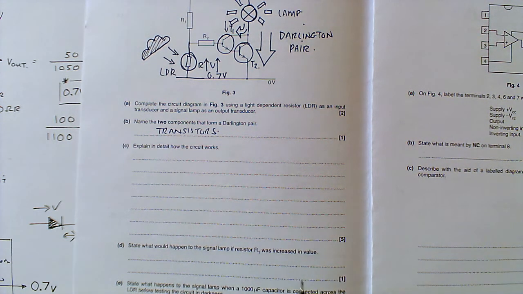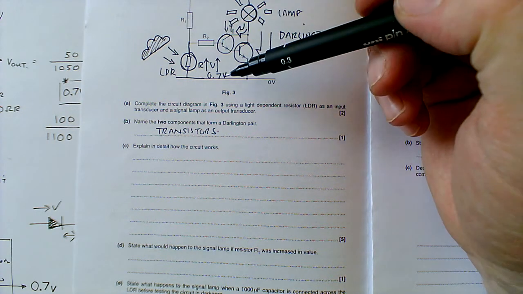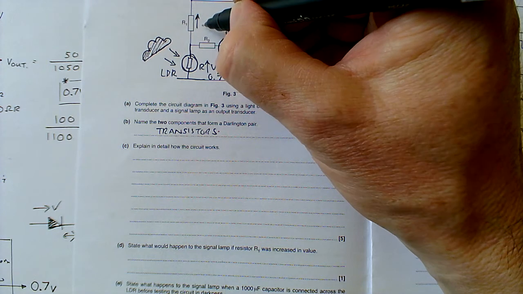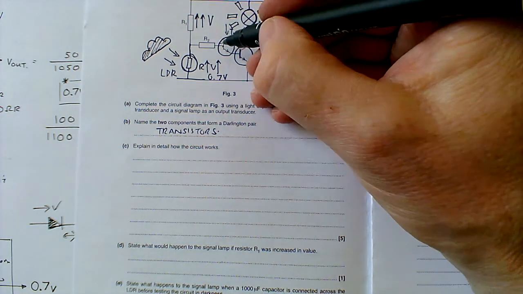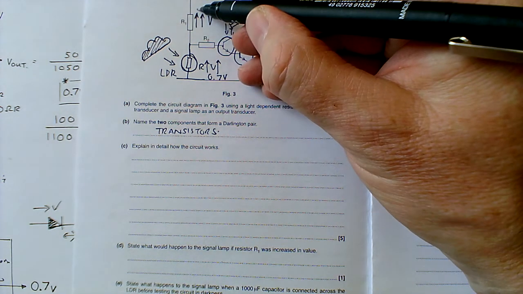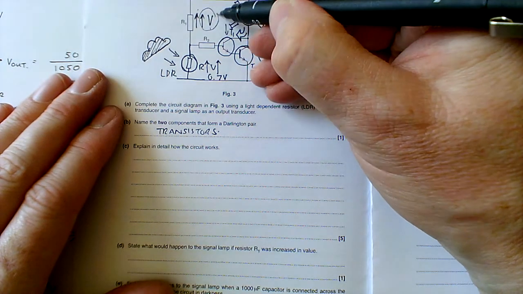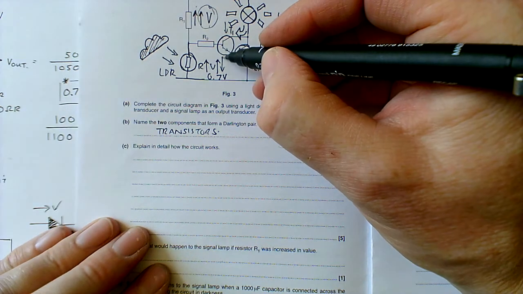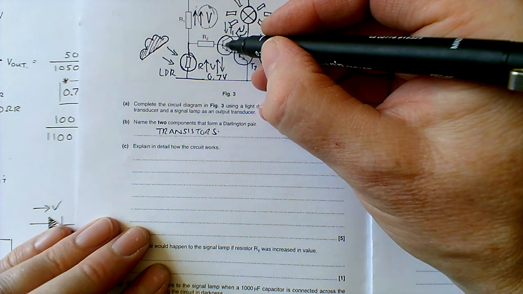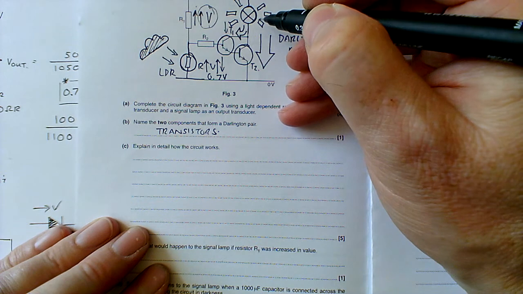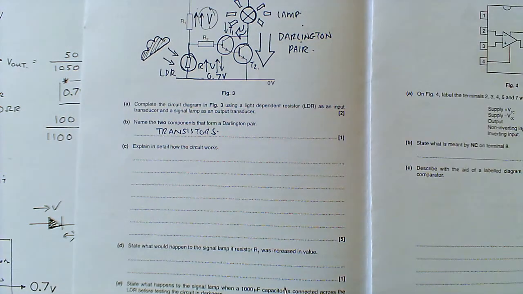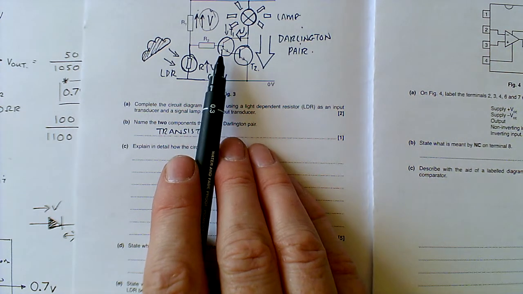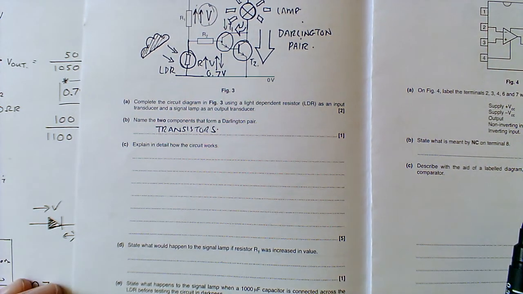State what would happen to the signal lamp if resistor R1 was increased in value. So if we increase the value here. Well, remember, the larger the resistance, the larger the voltage. Now, if we increase this resistance and we therefore increase this voltage, then this voltage has to decrease. And if this voltage decreases on the base of the transistor, then the lamp will go out. So that's what would happen if R1 increases, then R2 would decrease and the transistor would be switched off.